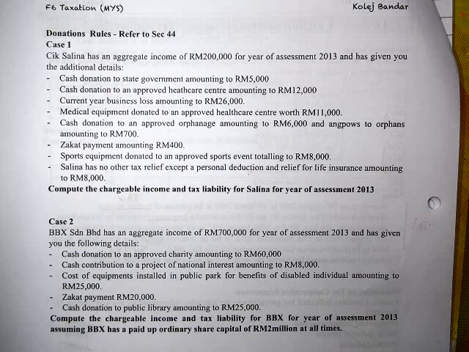Cash donation to state government 5,000, cash donation to approved healthcare 12,000, current year business loss 26,000, medical equipment donated to an approved healthcare 11,000, cash donation to an approved orphanage 6,000, and ang pao to the orphan 700, zakat 400, sports equipment donated to an approved sports event 8,000.